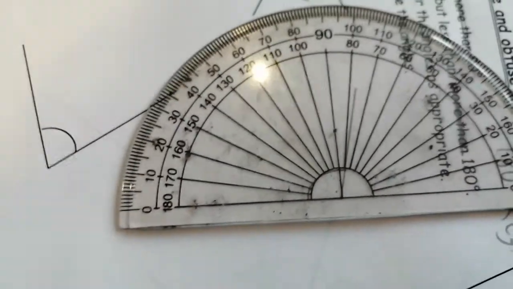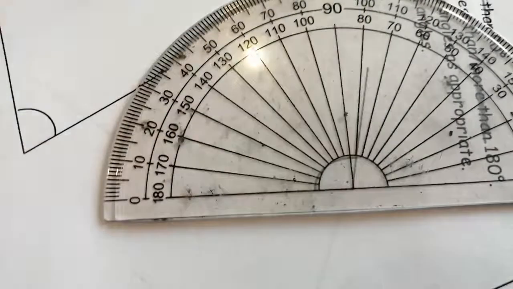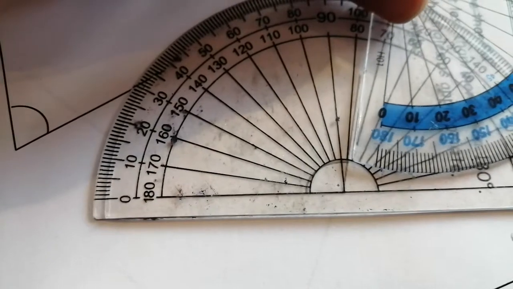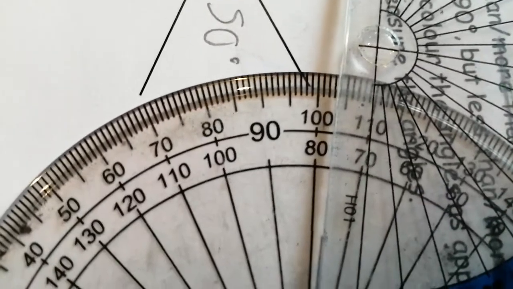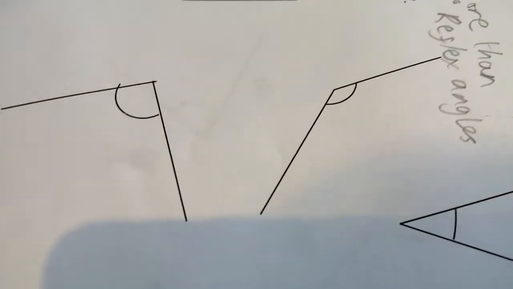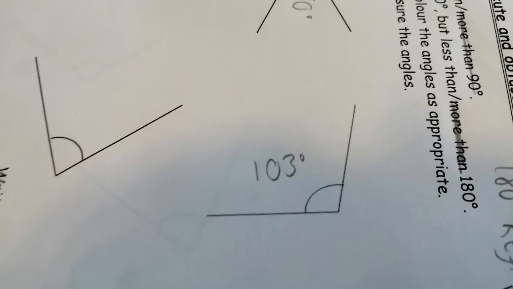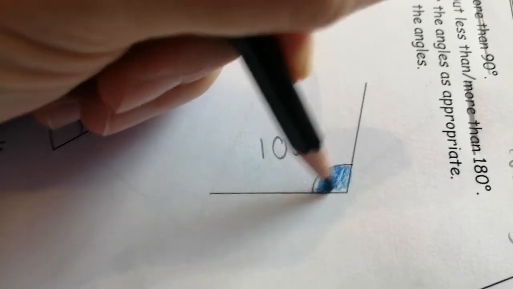So this one, the line goes there and finishes around there, so I'll use another protractor as a straight line to check whereabouts it goes up to. So that angle would measure around about 103 or 104 degrees. In a question, in a test or anything like that, 103 or 104 would be correct, either side, because it's that close. So either answer would be correct. So this one is obtuse. So I'm making that one blue.